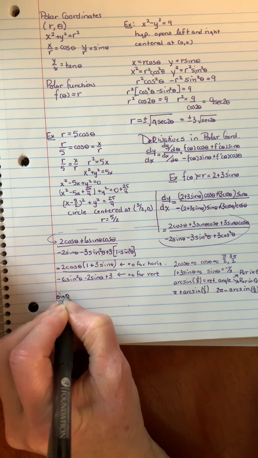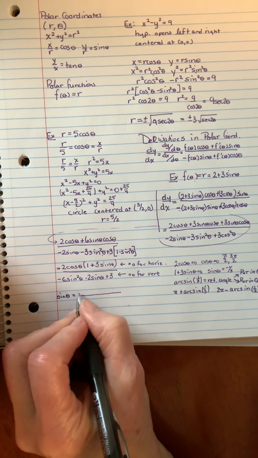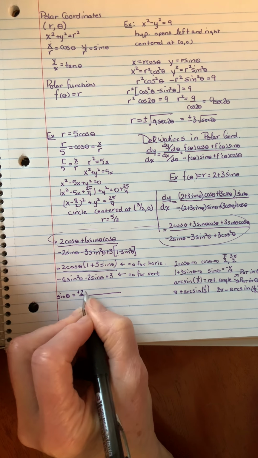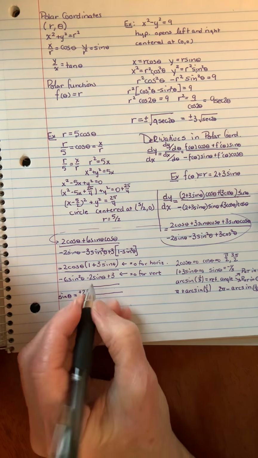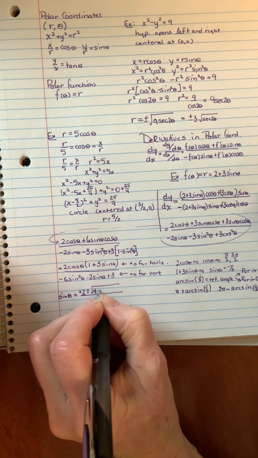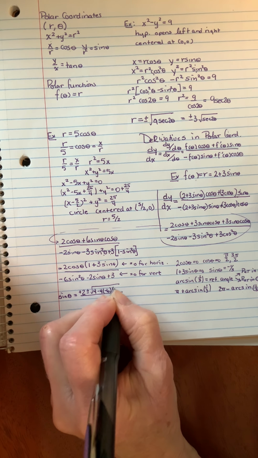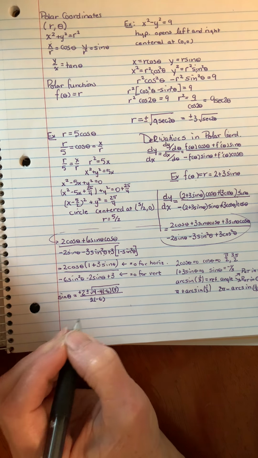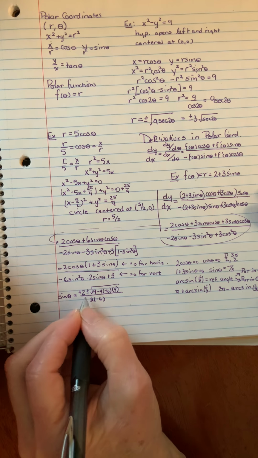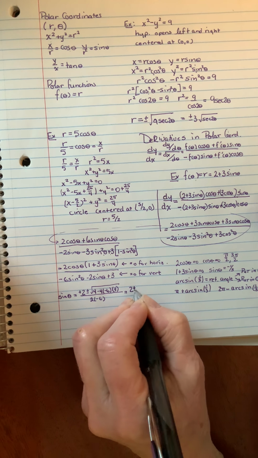I end up with sine theta is equal to, now, minus b, so that would be plus 2, plus or minus the square root of b squared, which is 4, minus 4 times a, which is minus 6 times 3, all over 2 times a. So I've got sine theta is equal to these things. Well, I've got 2 plus or minus.